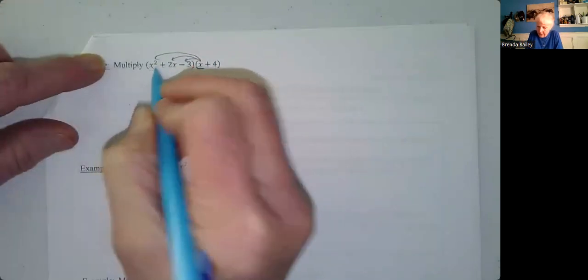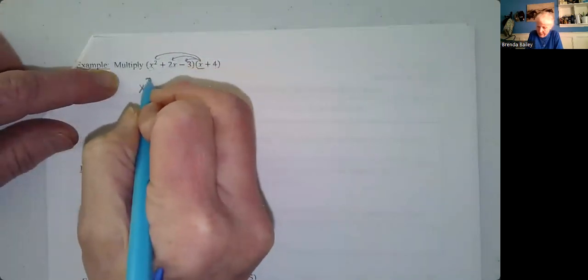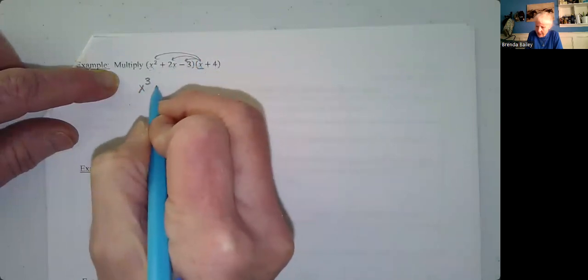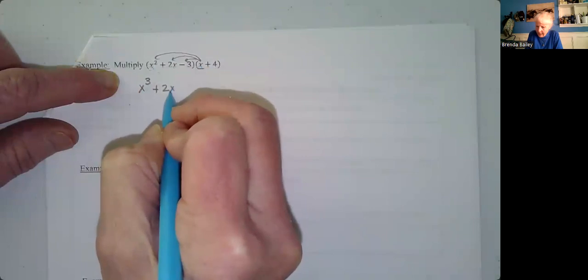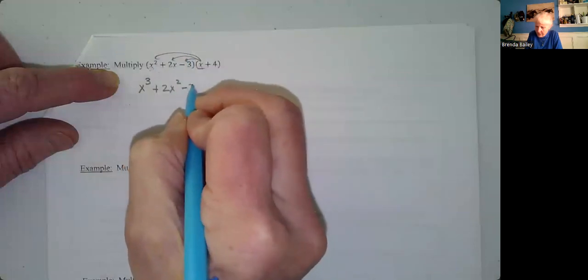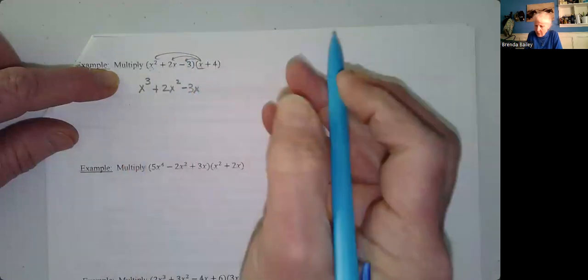X times x squared is x cubed. X times 2x is a positive 2x squared, adding exponents, knowing there's ones there. X times a minus 3 is a minus 3x. Now we're going to take the 4 times everything.